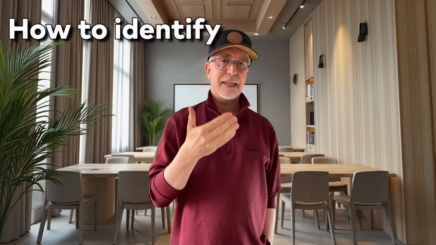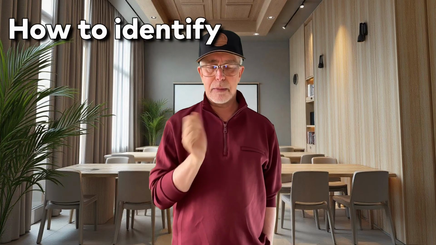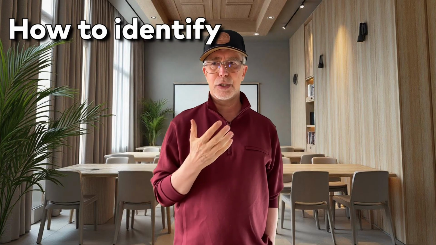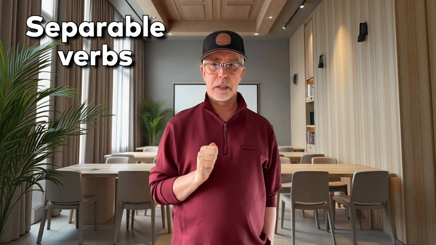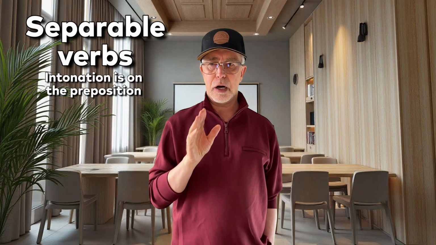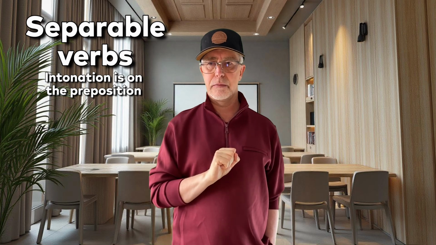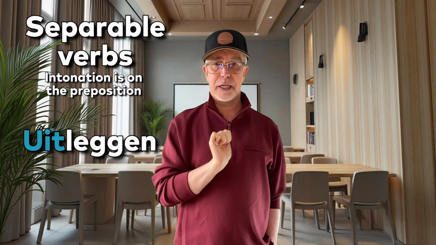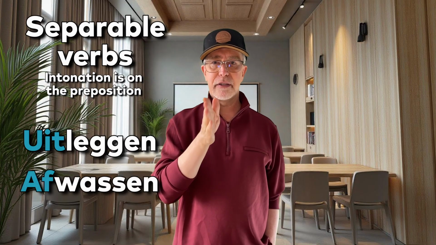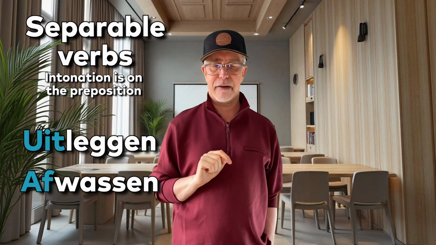Those are the rules. Yes, I can hear you thinking right now, but when are these verbs separable? That is indeed a difficult part. I know. There are several ways that you can remember them. One of them has to do with accent or intonation. Separable verbs, we put the intonation of the verb on the preposition. For example, uitleggen. The intonation is on uit. Afwassen. The intonation is on af.